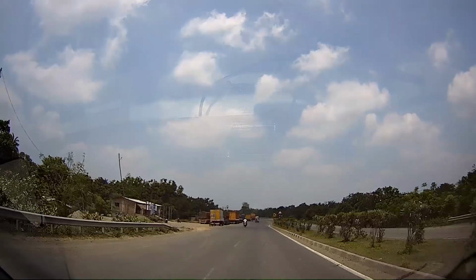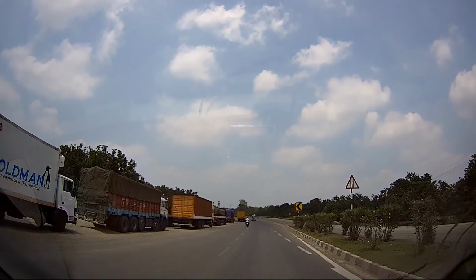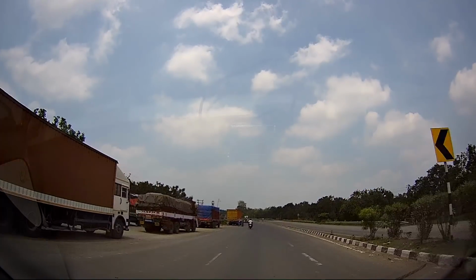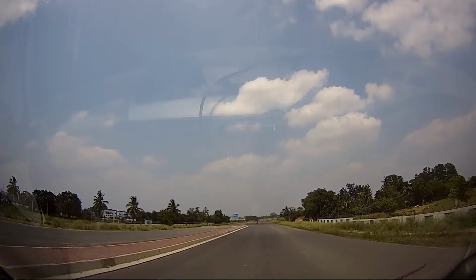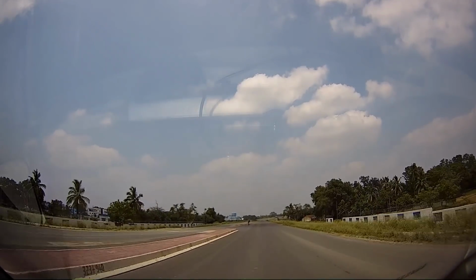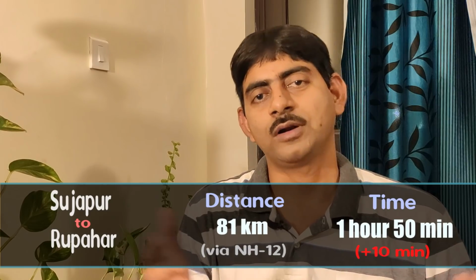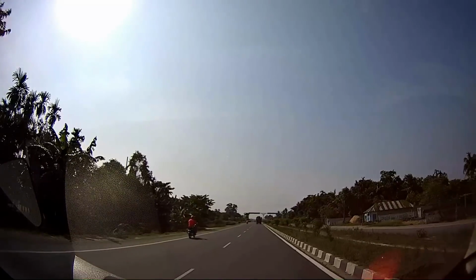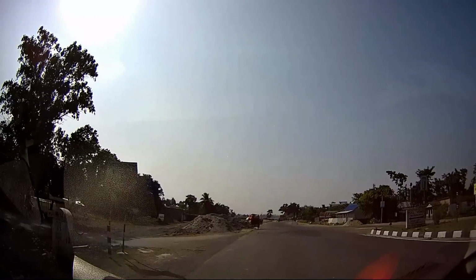The next 81 km stretch between Sujapur and Rupahar, which is at the southern outskirts of Raiganj town, is mostly a 4-lane toll road. However, there are stretches, for example, Malda bypass. For Malda bypass, only one carriageway is operational at the moment. The stretch between Sujapur and Rupahar would take you around 1 hour and 50 minutes to cover. At Rupahar, the operational 4-lane section of NH12 ends.